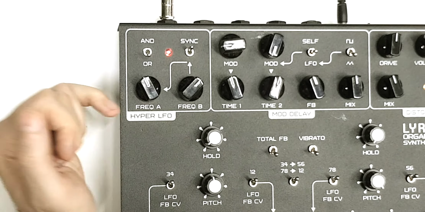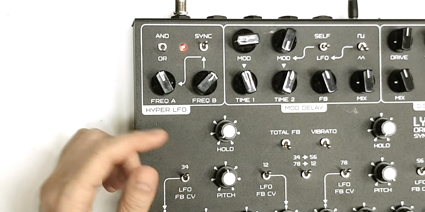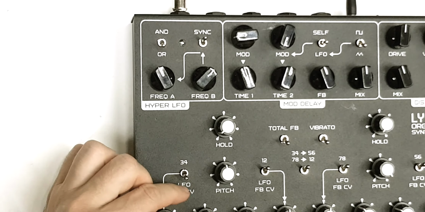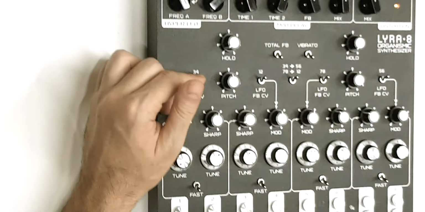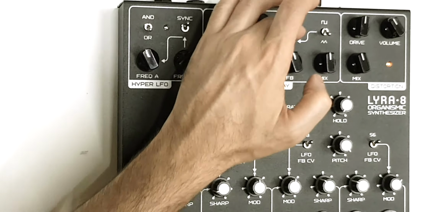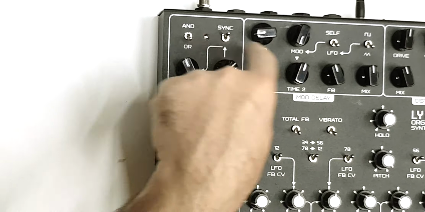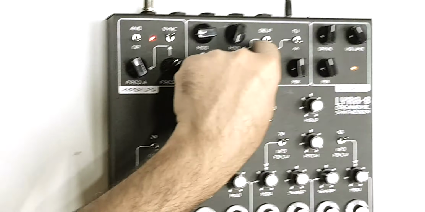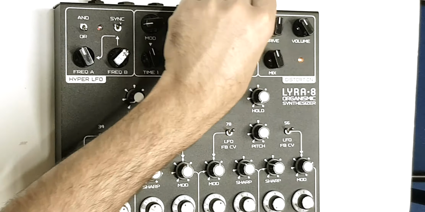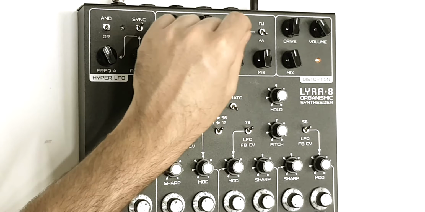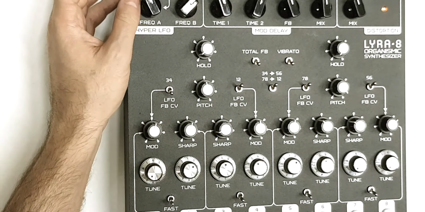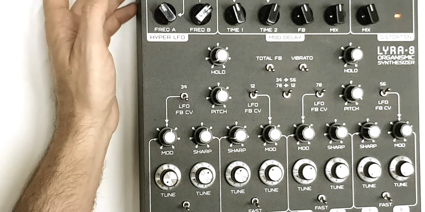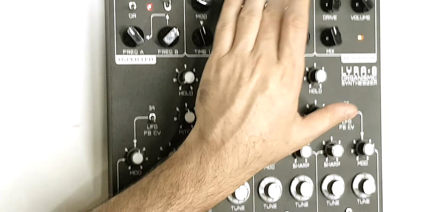So the LFO is just a modulation source. You can use it either if you put any of the switches to this position, to LFO mode, or it can be used here. You see, it can modulate delay time. So you can choose between these two waveforms and set the amount of modulation. So LFO is just a modulation source for oscillators or delay.